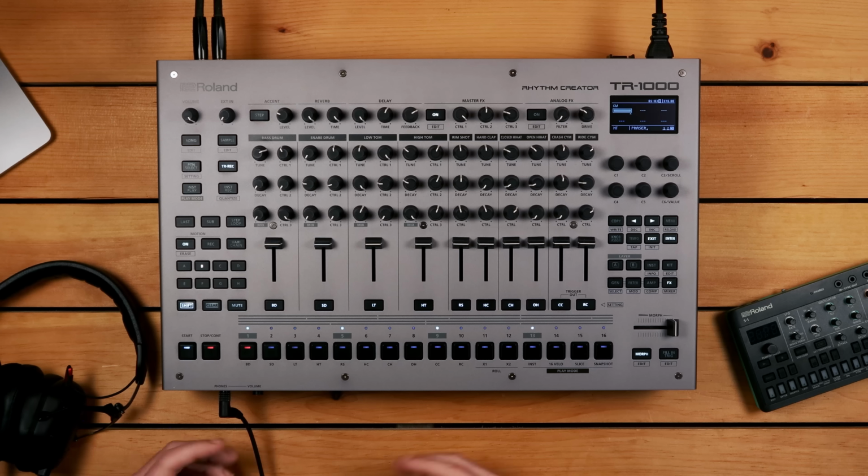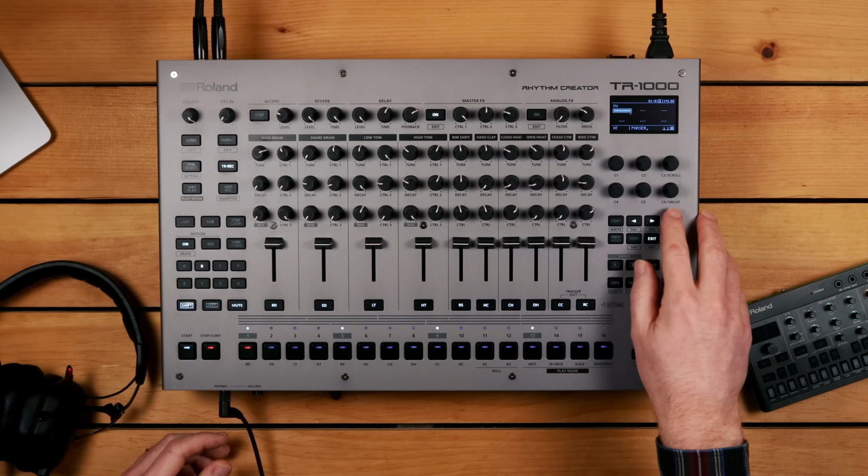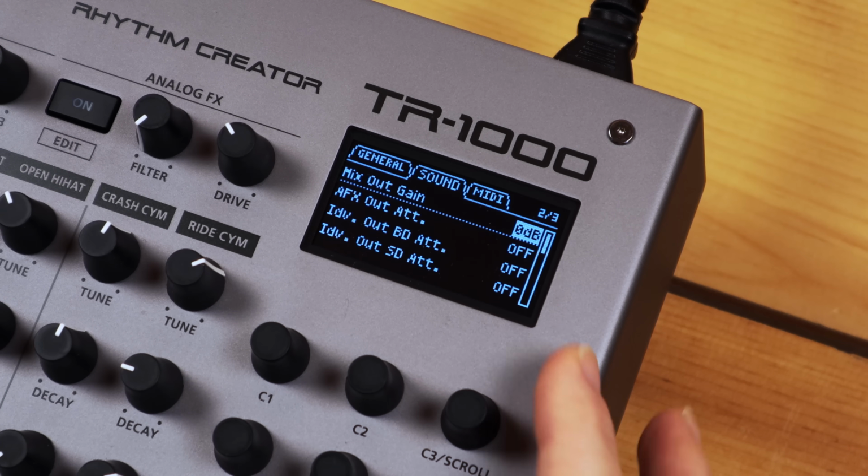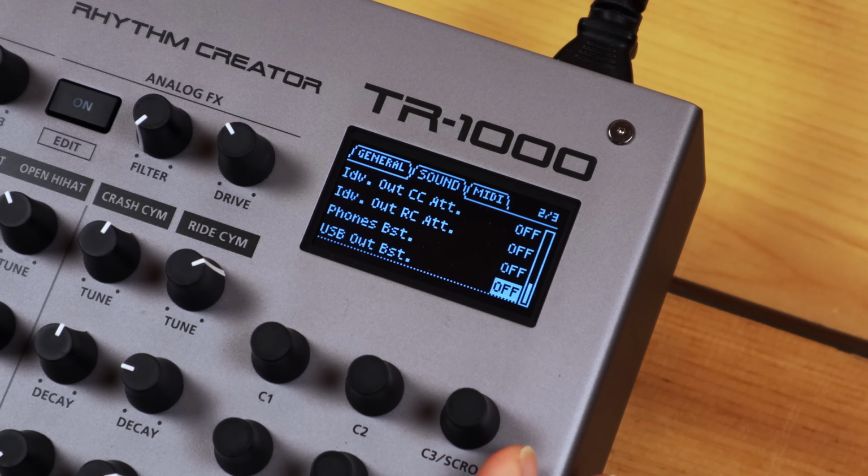Some other new features we've added include new gain staging options, which can be found in the System Sound menu. We've got Mix Out Gain, which can now go from -14 all the way up to +18 dB, as well as a boost for the USB audio stream output. So we can get that boosted up on the way into our DAW.